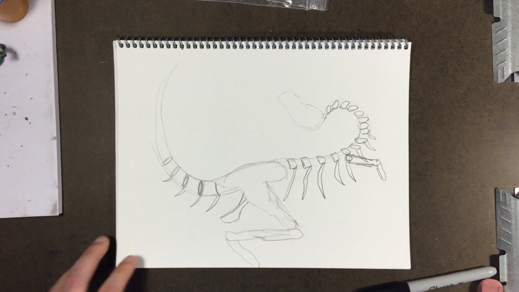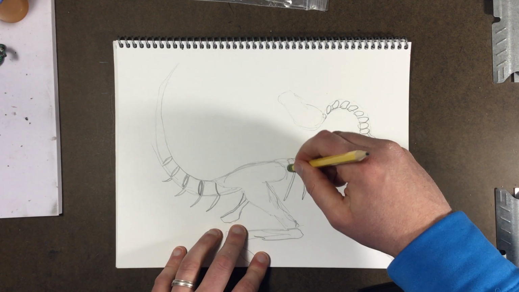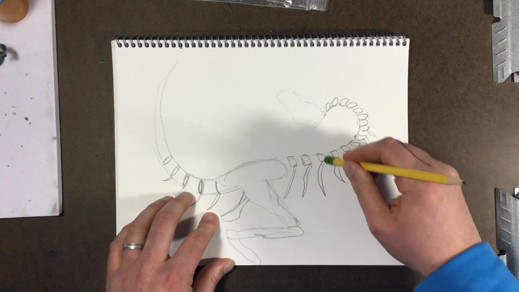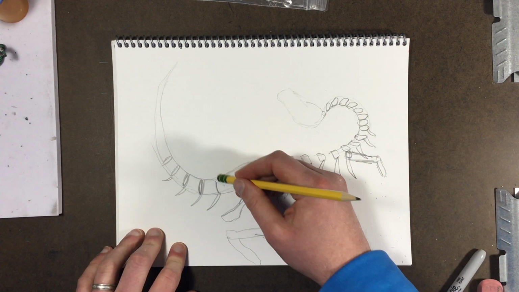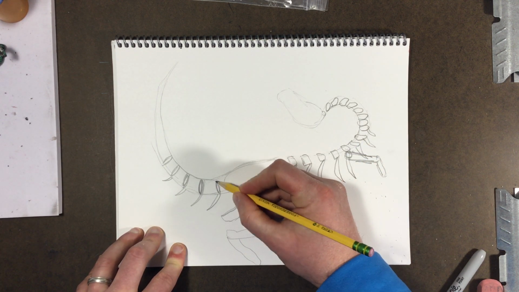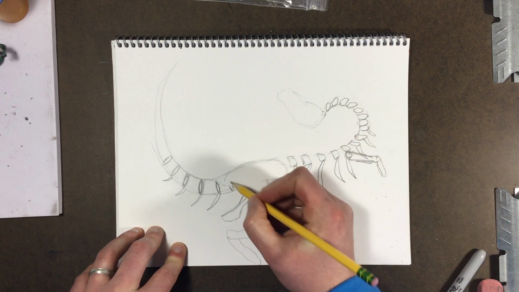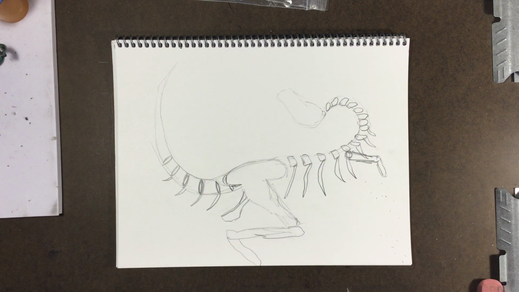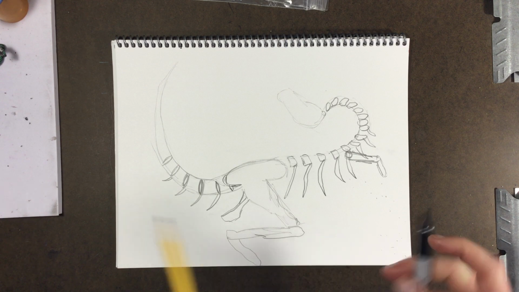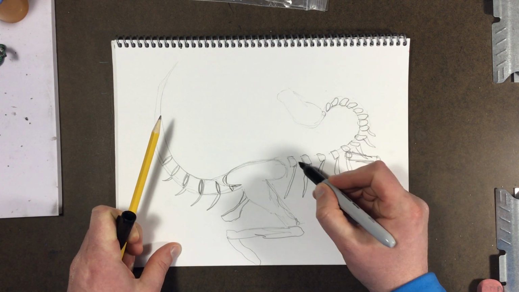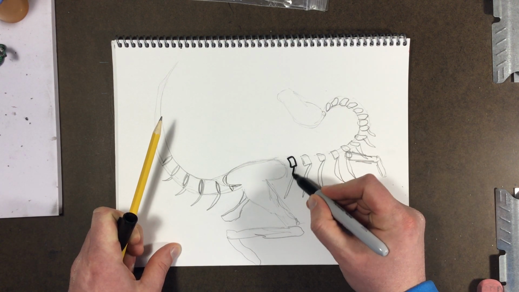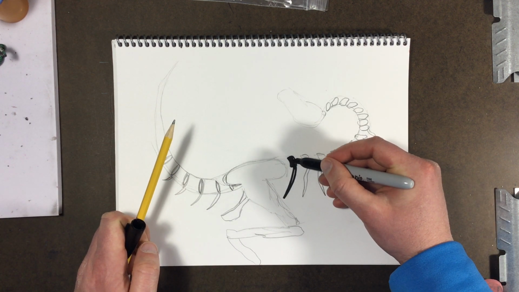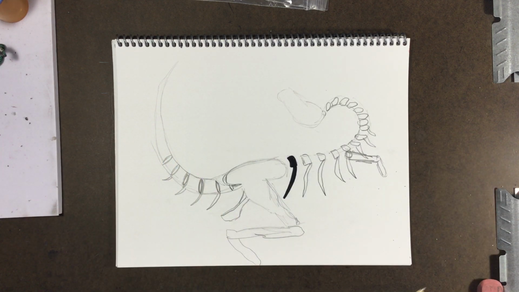You'll continue on, and then what you'll do later is erase some of these lines and get rid of the lines in between the spine, and you'll be left with your dinosaur fossil drawing. I'll show a completed version of this drawing where I outline everything in Sharpie, just like this. Sorry about my dog, guys. And darken it in. Then it'll look like a dinosaur fossil just sitting there on your paper.